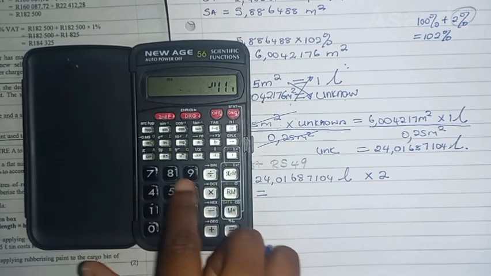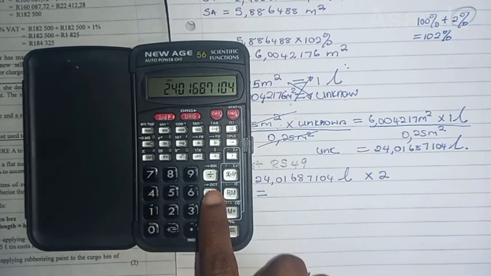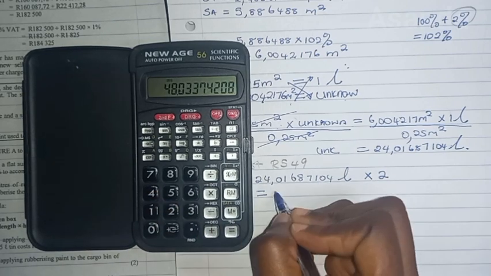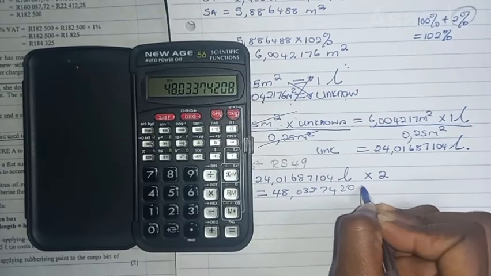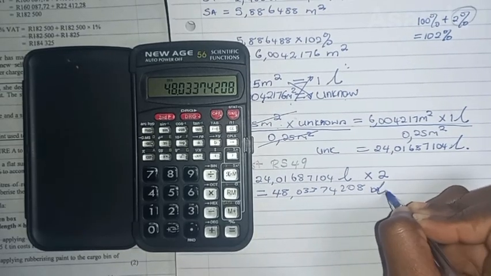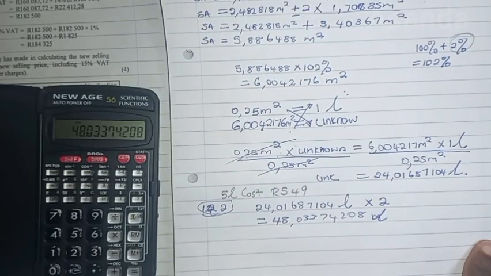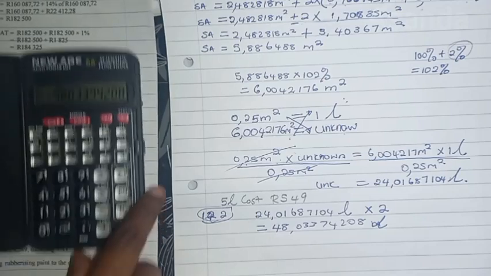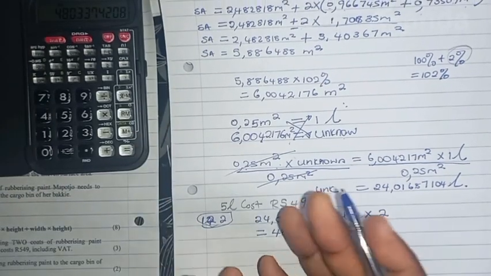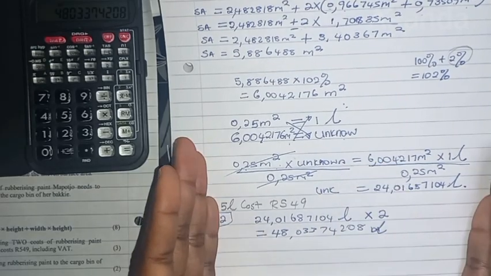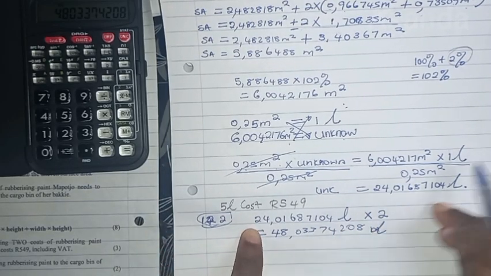24.01687104 times 2, and that gives us 48.03374208 liters, right? So this is how many liters in total we need if we're going to paint twice. That's fine. But now we go there and they say, we don't sell 50 liters and 25 liters. You have to buy it in 5 liters. So what I'm going to do is take the paint that I need and divide it into 5 liters.